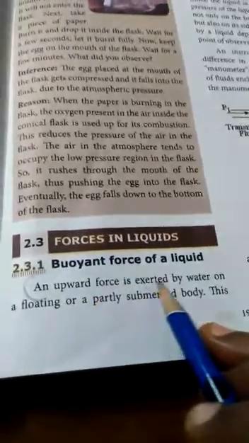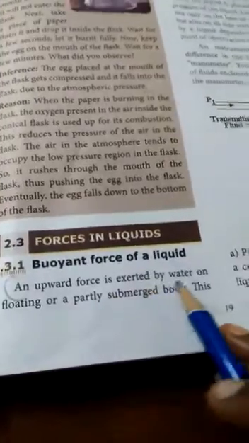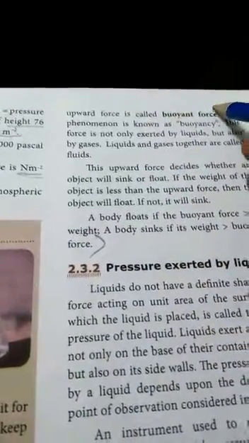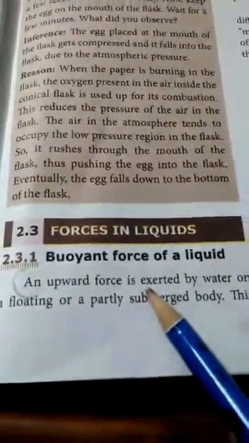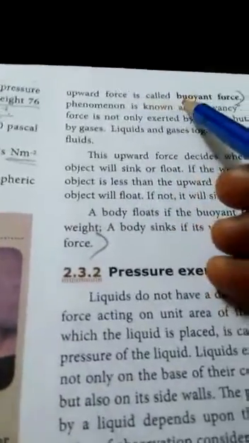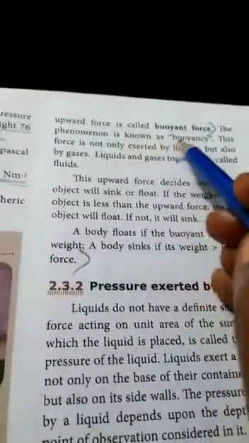Buoyant force of liquids. An upward force is exerted by water on a floating or a partly submerged body. This upward force is called a buoyant force. The phenomenon is known as buoyancy.